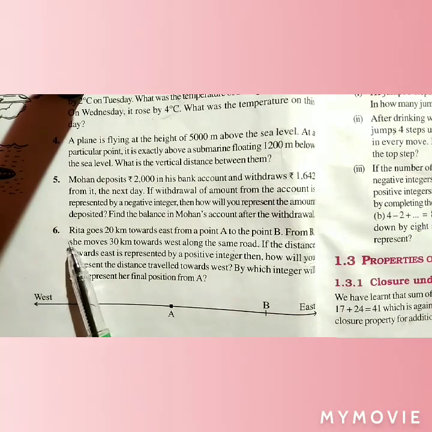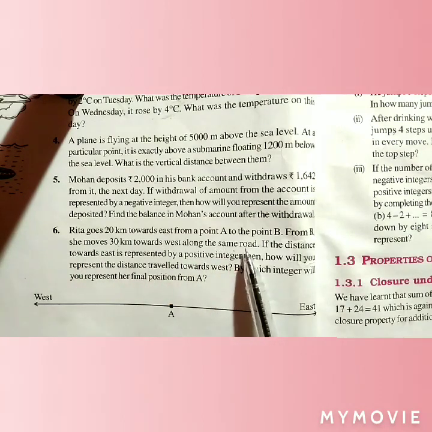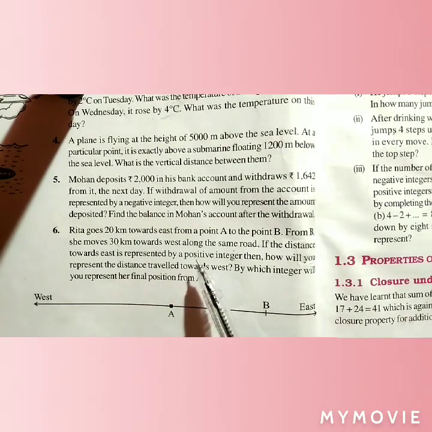Now the sixth question. Rita goes 20 km towards the east from point A to point B. From B to C, she moves 30 km towards the west along the same road. If the distance towards the east is represented by a positive integer, then how will you represent the distance traveled towards the west? By which integer will you represent the final position from A?